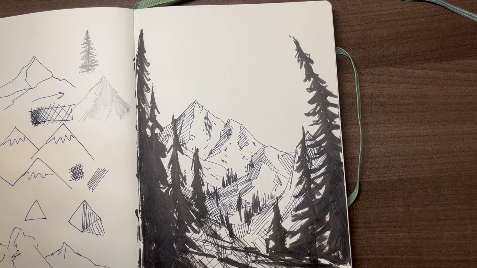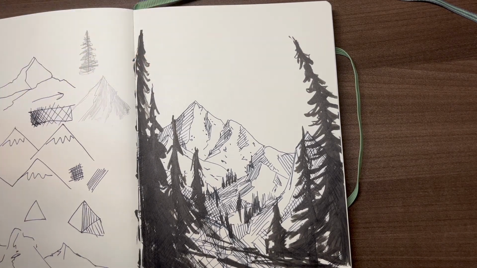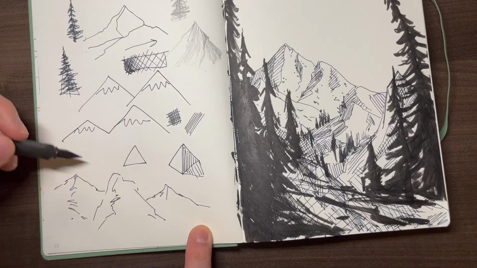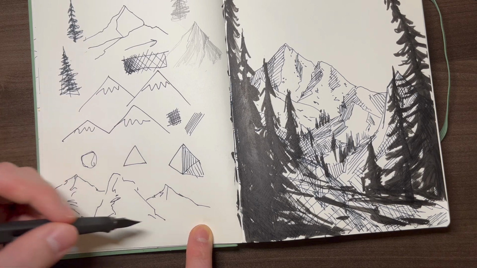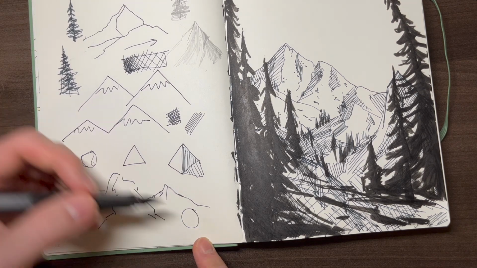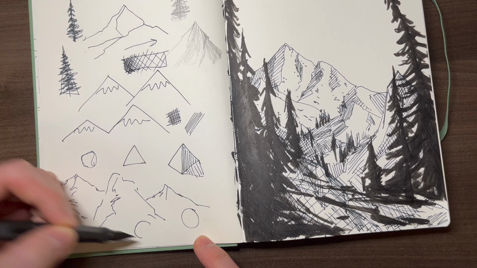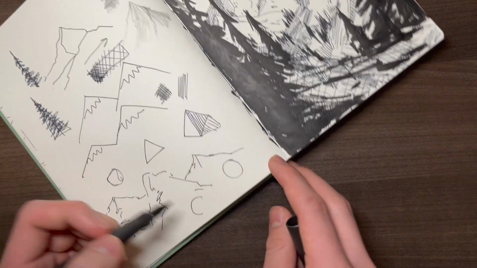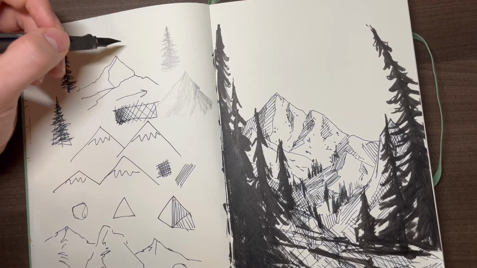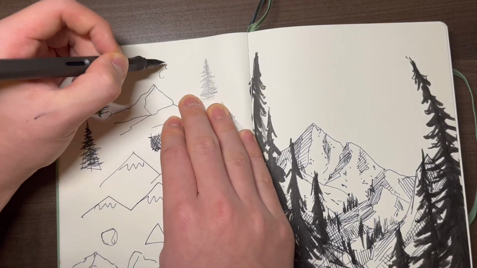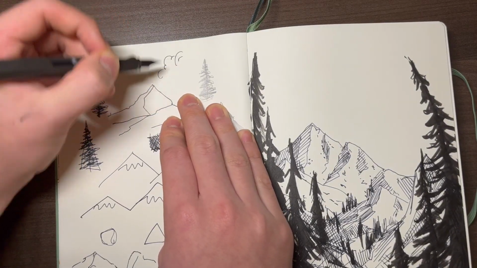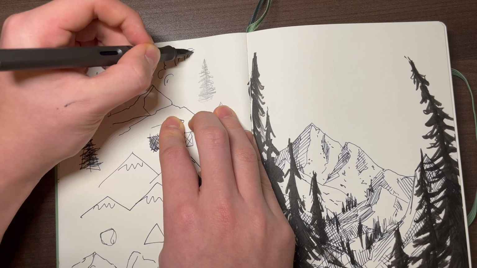Clouds. You can't forget the clouds. So, for clouds, my basic shape is just circles. Say you're drawing a circle, but make part of the circle not there. Just like that, like a C. It's like a little C. You're just gonna draw C's. You can make some small, some big. Like that. Just keep drawing C's.